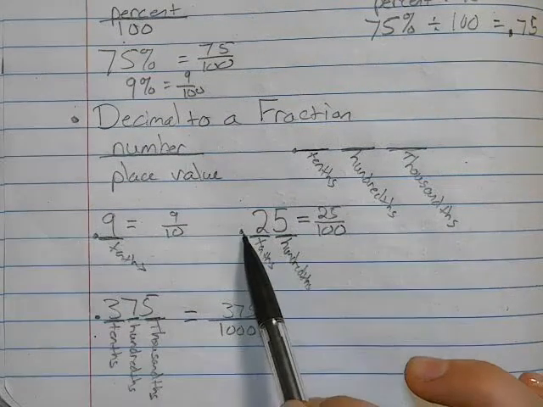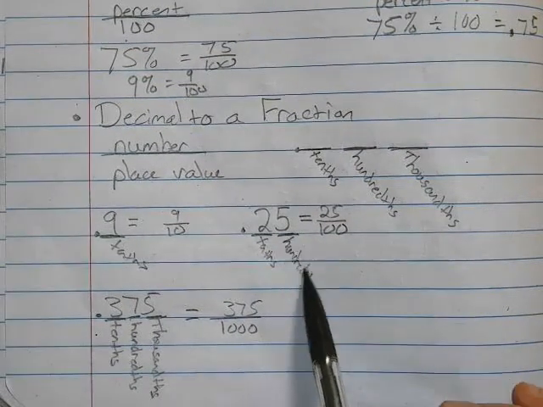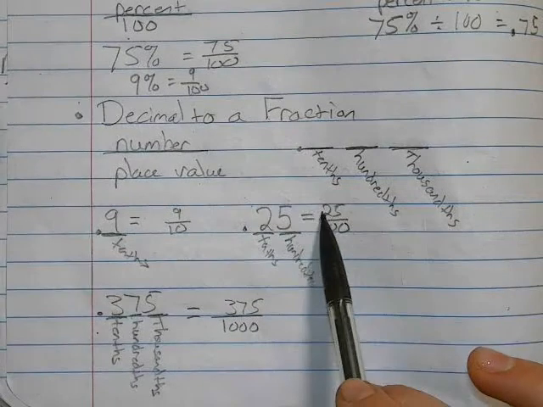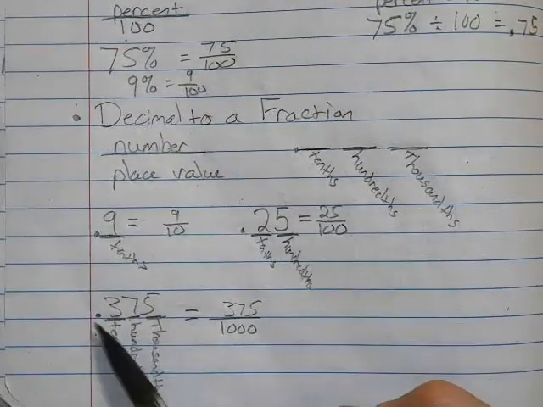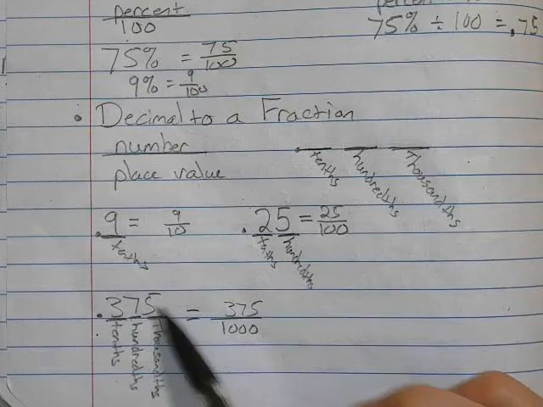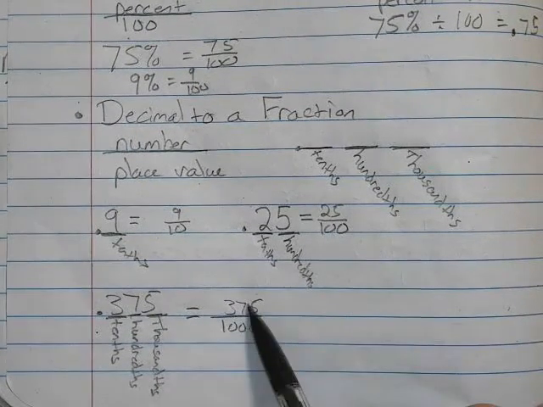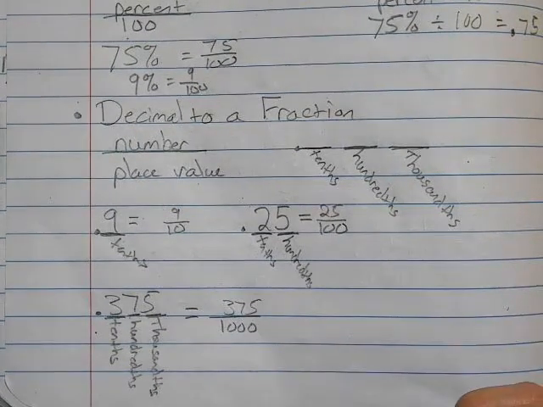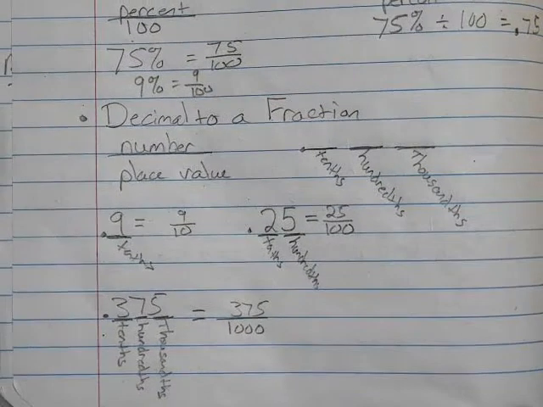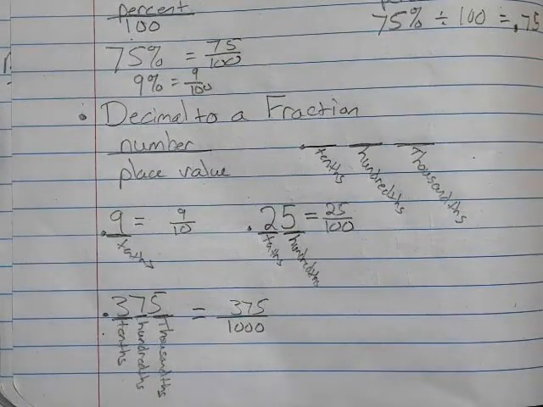Over here, I have 0.25. Well, the hundredths place is where my 5 is, so that's 25 over 100. And the last one, 0.375, well, the 5 is in the thousandths place, that's 375 over 1,000. Please write all of these down and put them in your notebook so you'll have them for your end of module.